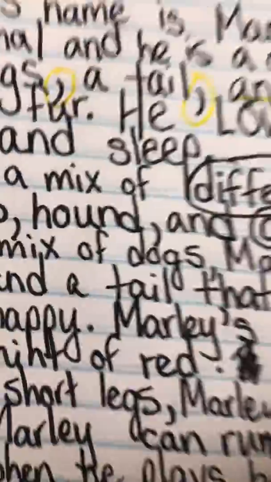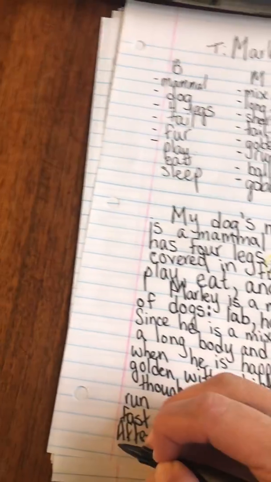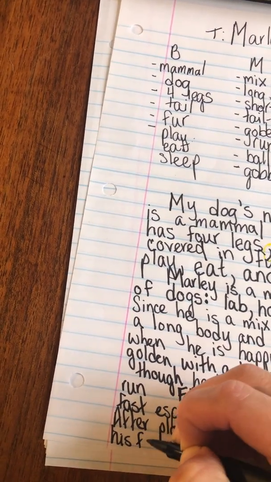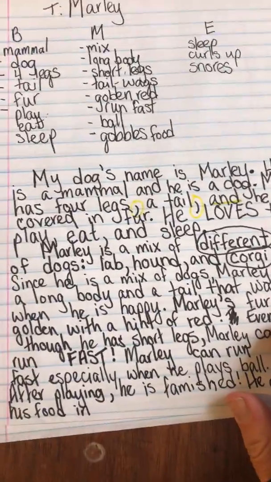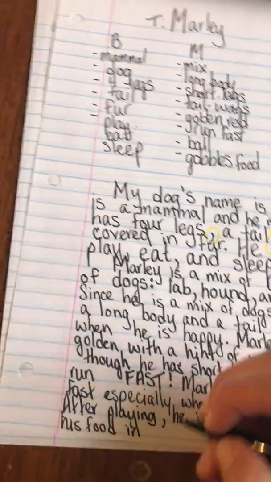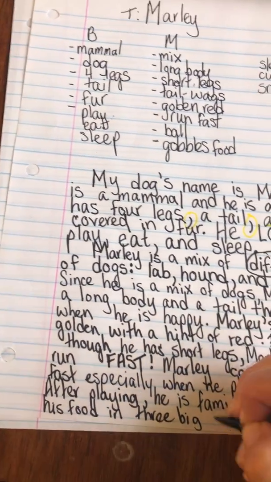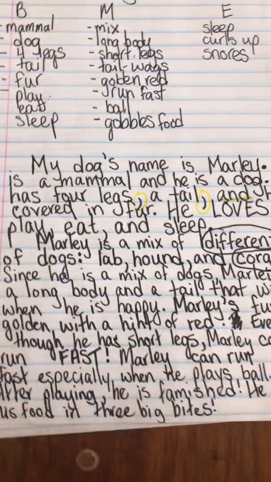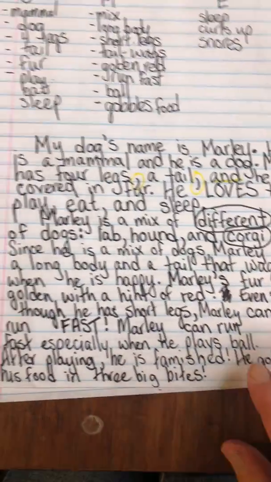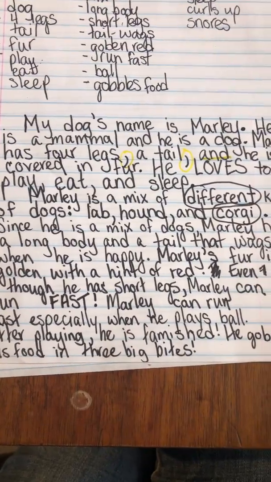And I'm going to come in a little bit closer for just a second so I can be nice and neat. Gobbles, and I'll zoom back out. Gobbles his food in, let's see, usually he scarfs up his food in about 3 big bites. So now, boys and girls, I feel like I've done a really good job explaining Marley, describing what Marley looks like, describing the things that Marley does.